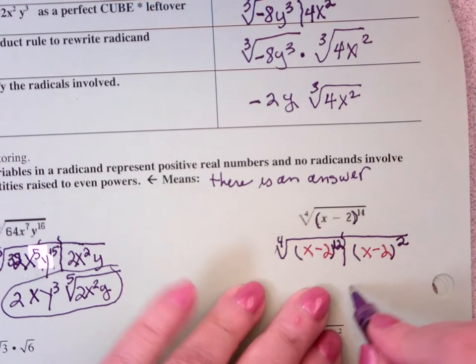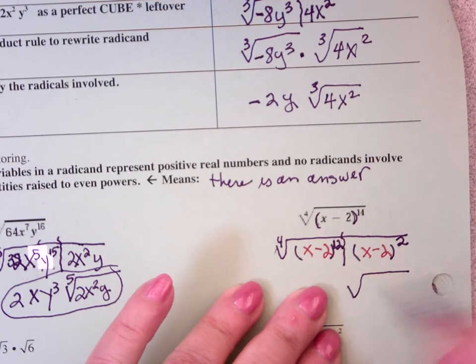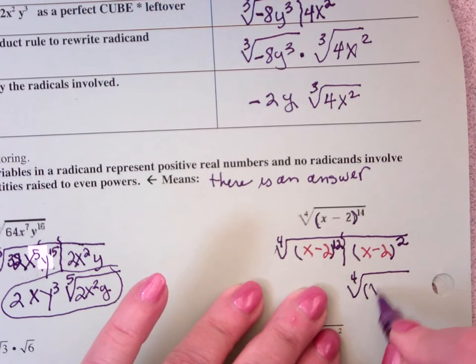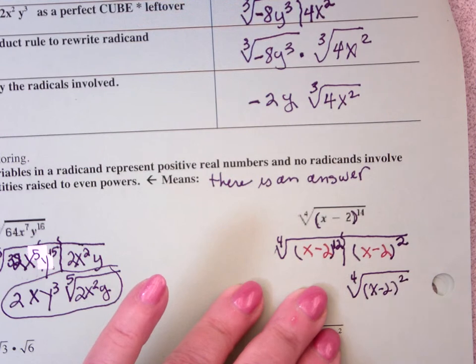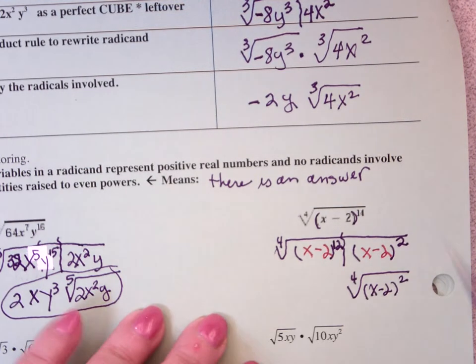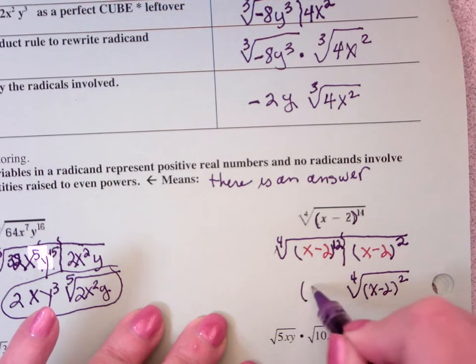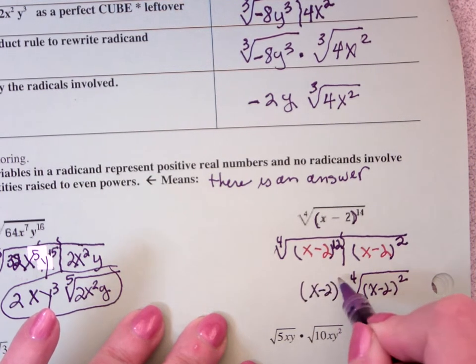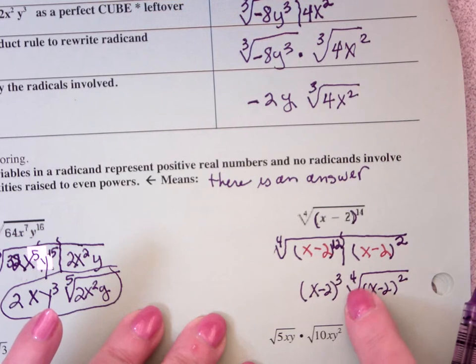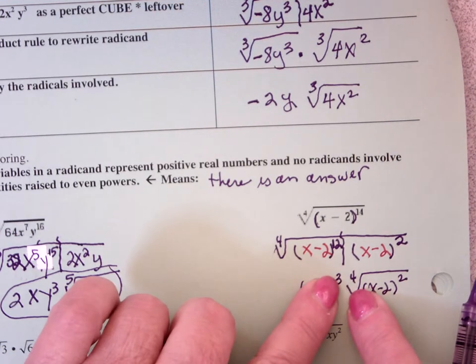So the leftover is the 4th root of x minus 2 squared. And 4 divides 12 how many times? 3. So this is x minus 2 cubed. So you have to be very careful about these two numbers. This guy's an exponent, that guy's an index.